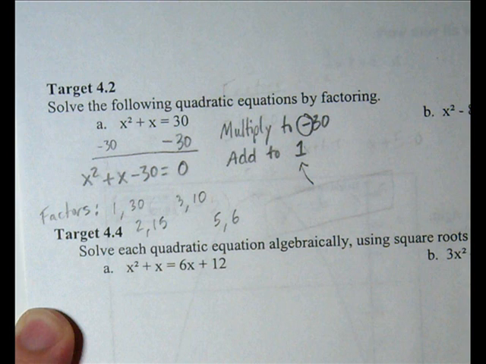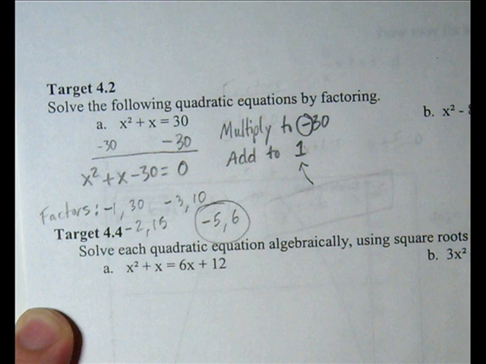So if they add to give me a positive number, that means when I combine those two, the bigger one must be positive. Otherwise, if it was, let's say, 1 and negative 30, if I add those together, I get a negative number. And even if we go down to the closest two, 5 and 6, if 6 was negative, 5 plus negative 6 would be negative 1. So since the numbers add to a positive value, the bigger of the two numbers needs to be positive. So the only pair that's going to match up is negative 5 and positive 6, because negative 5 plus 6 is 1, and negative 5 times 6 is negative 30.